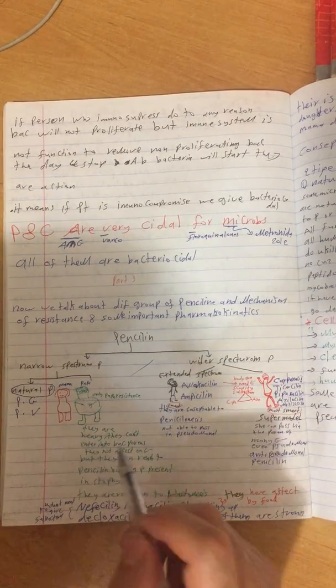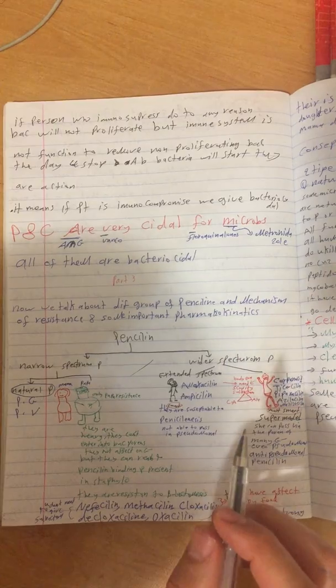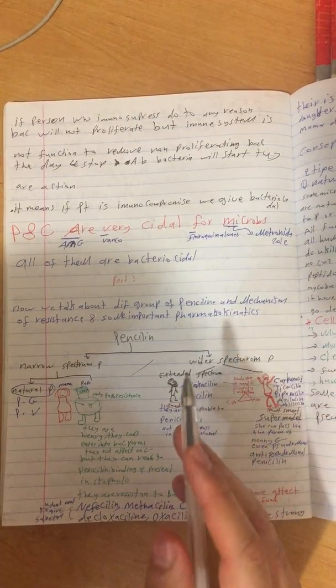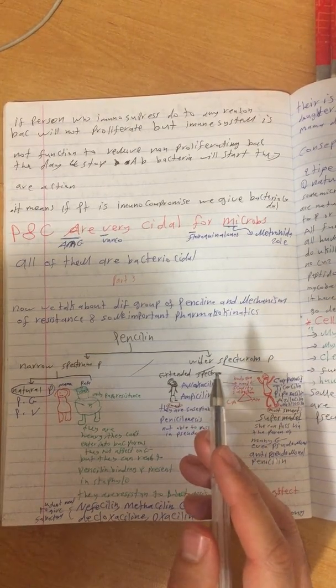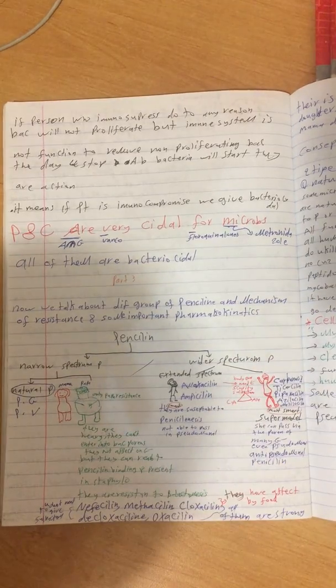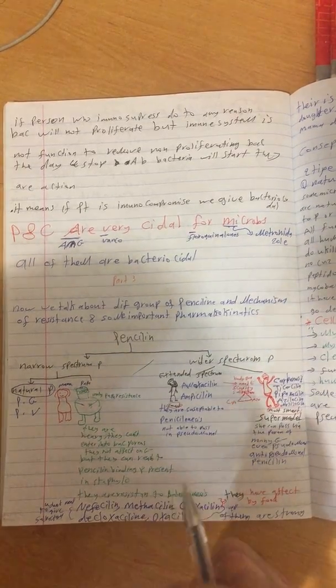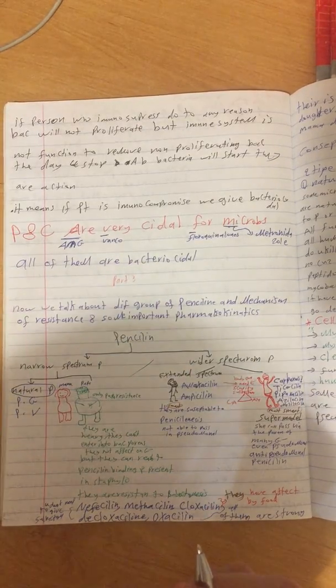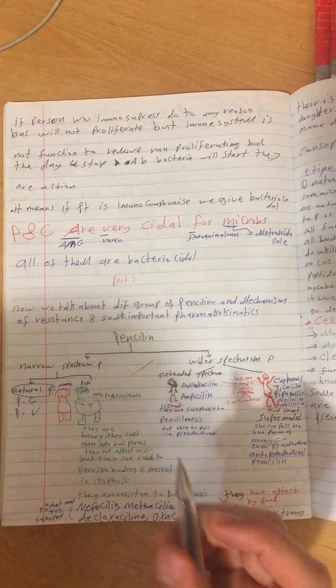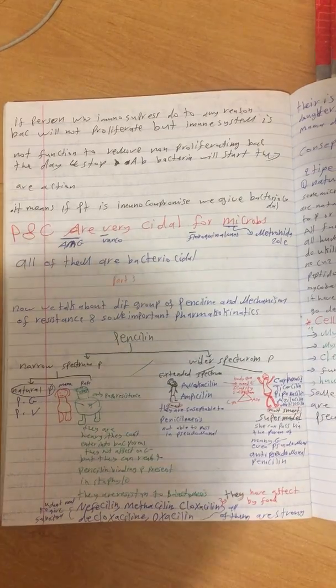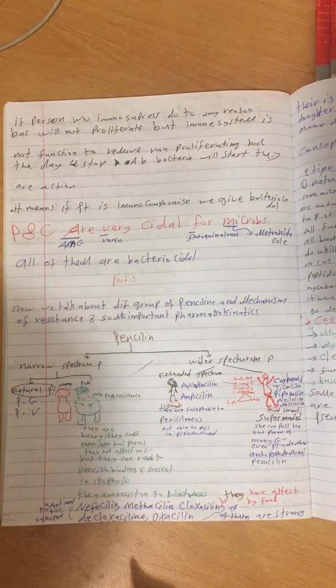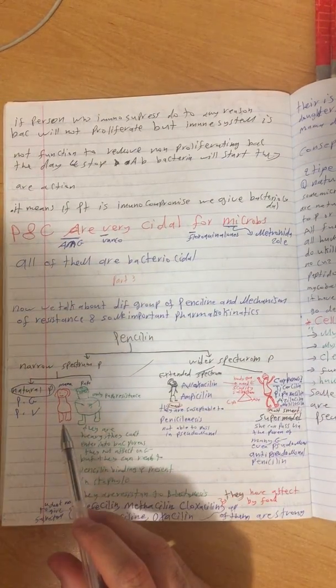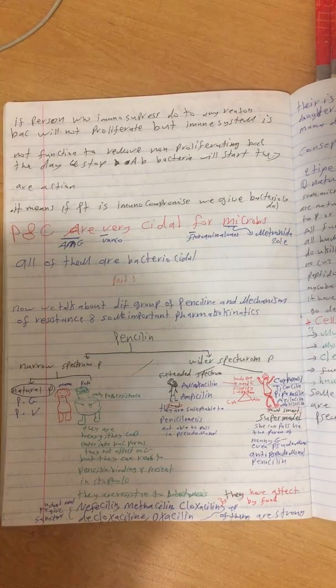But they can reach the penicillin binding protein, which is present in gram positive bacteria and in gram negative bacteria. So these drugs are resistant to beta-lactamase. Which type of these drugs do you know?